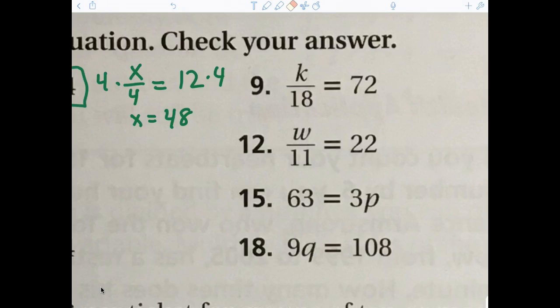All right, here we go. So now, again, I'm multiplying by 18, right? Is everybody okay with that? So I'm going to multiply 72 times 18.